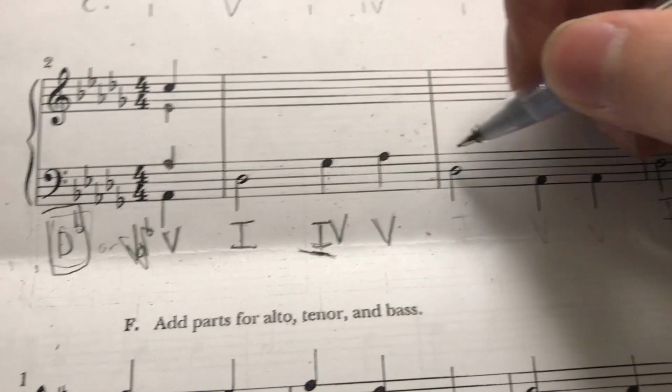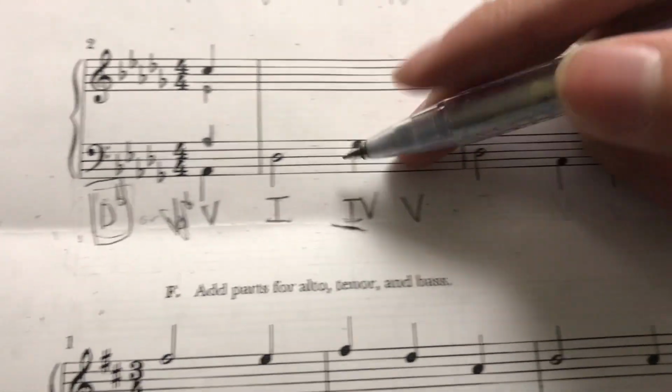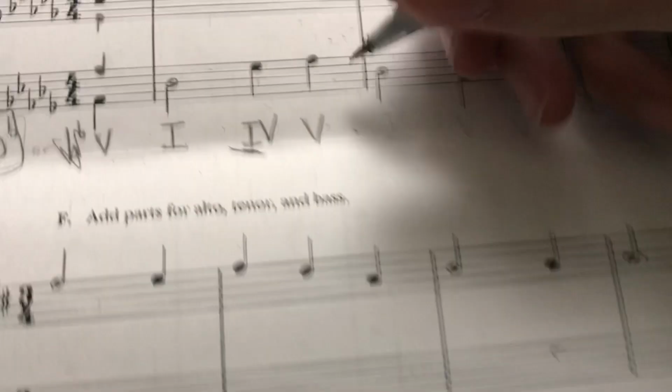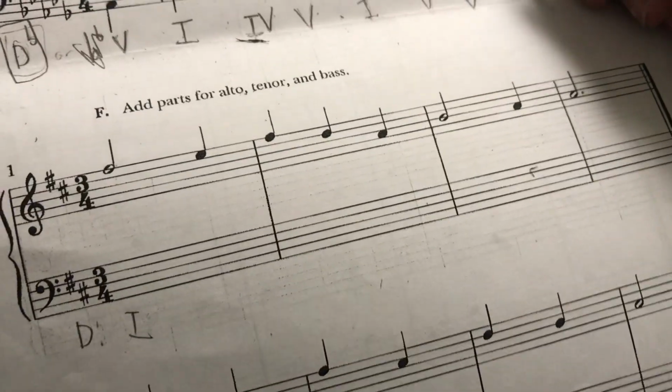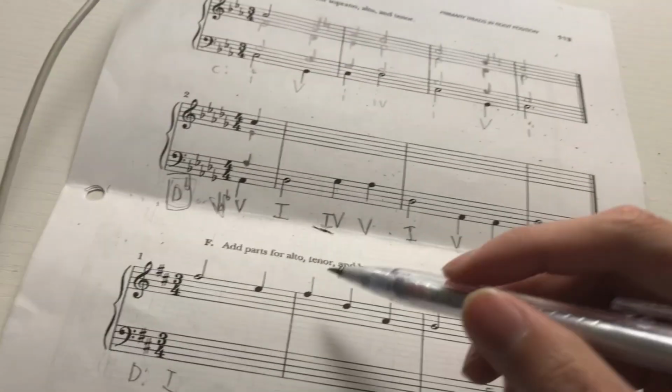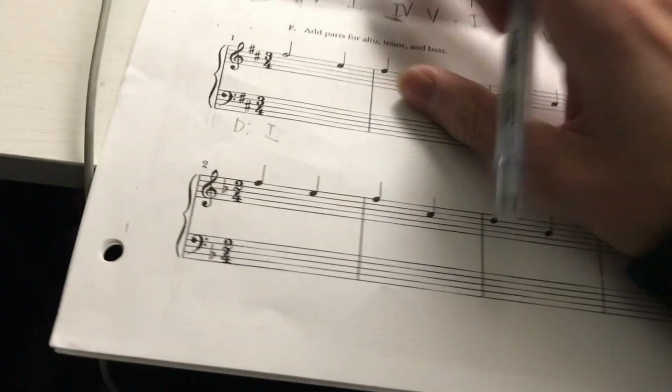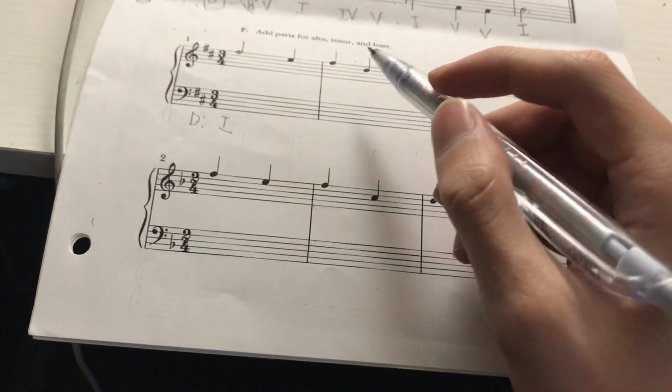It's to be 1 or 5. That one's 1, and that's the same note. So this is also 1, 5, because A, and then it ends on 1, right? So these are your Roman numerals, and the same rules still apply here.